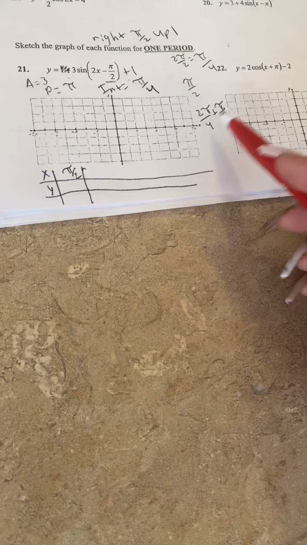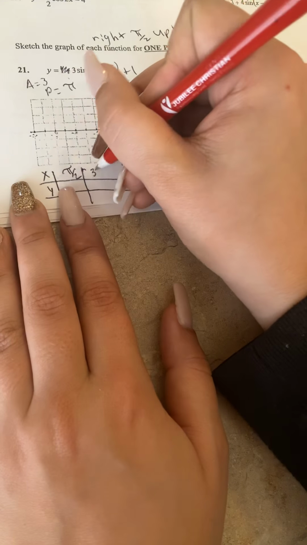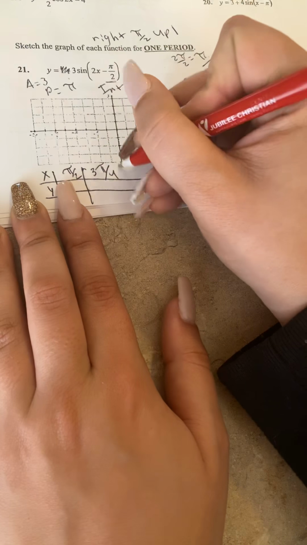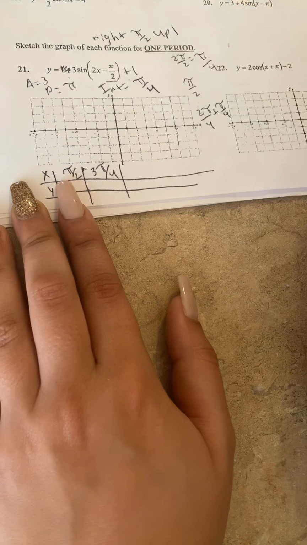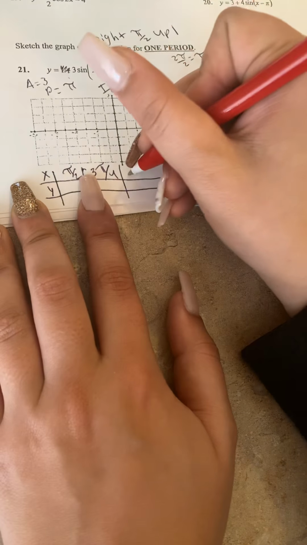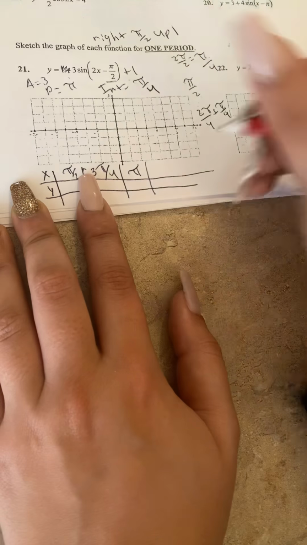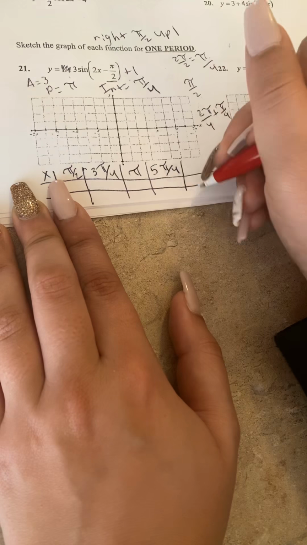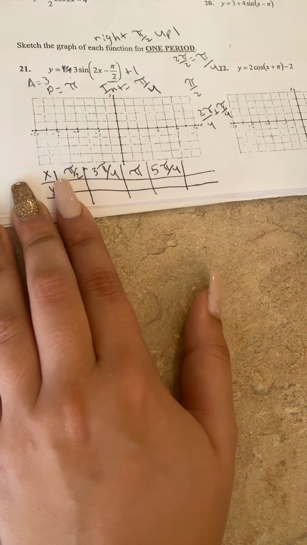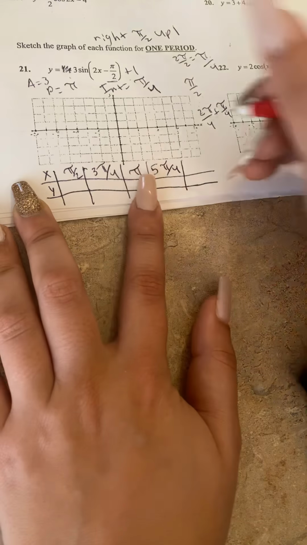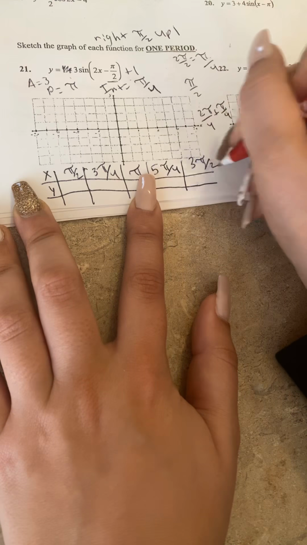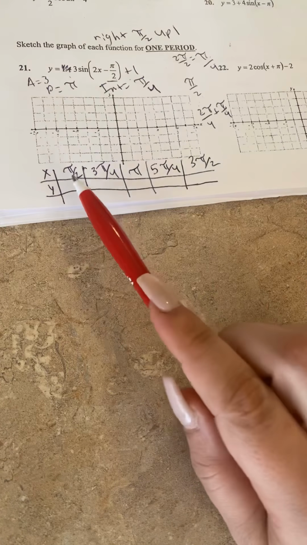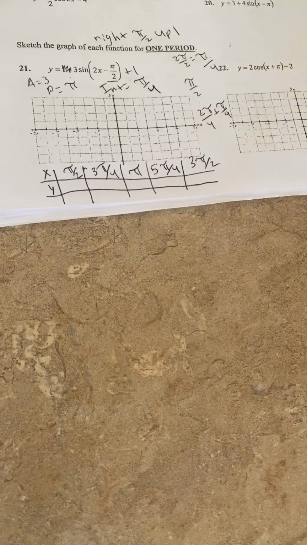So 2 pi over 4 plus pi over 4 gives me 3 pi over 4, plus another one is 4 pi over 4, which would be just pi, plus another pi over 4 would be 5 pi over 4, plus another pi over 4 would be 6 pi over 4, which simplifies to 3 pi over 2. You always need 1, 2, 3, 4, 5 points. If you're not sure where to start and stop, you always should have 5 points.